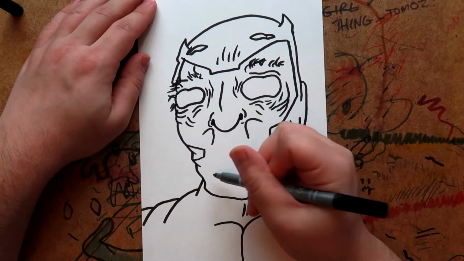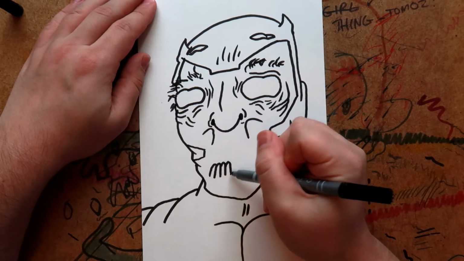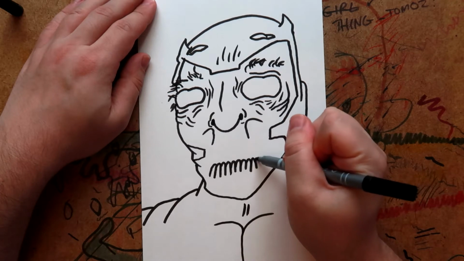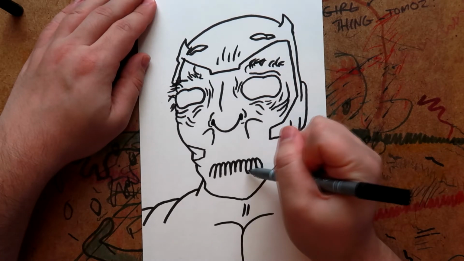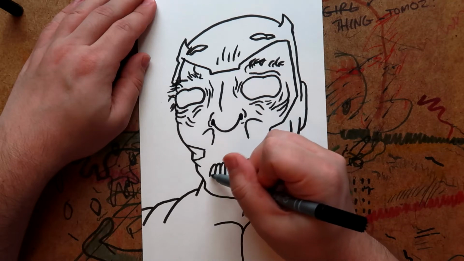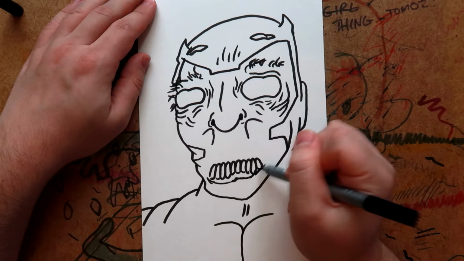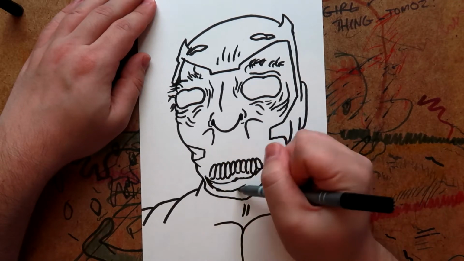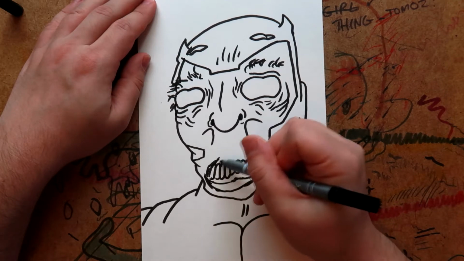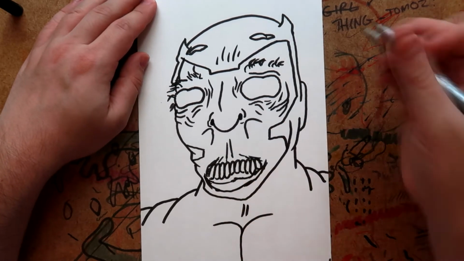Right, now, so what we want to do here is draw his teeth. So in my iteration, he's going to be sort of biting his lip because he's a superhero, isn't he? So we're going to have him biting his lip in this version. So you want to draw the teeth like that. Then we're going to draw a little bit of exposed gum. Then his bottom lip, like that. And then for his top lip, like I say, he's going to be biting it down. So we draw something like that. And then a bit like that.